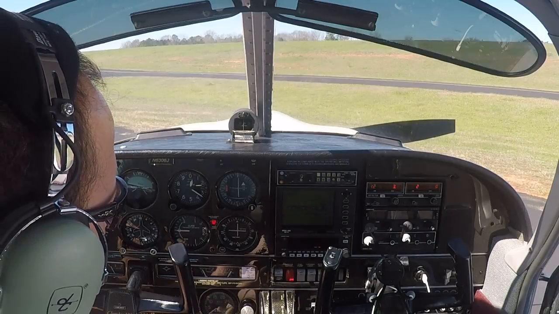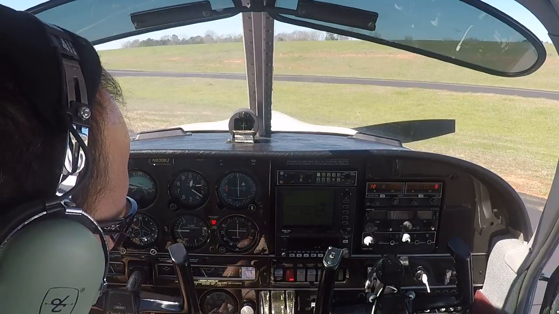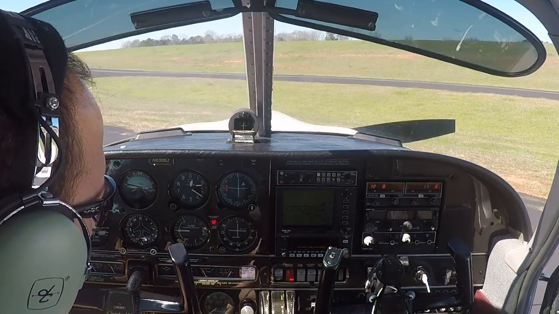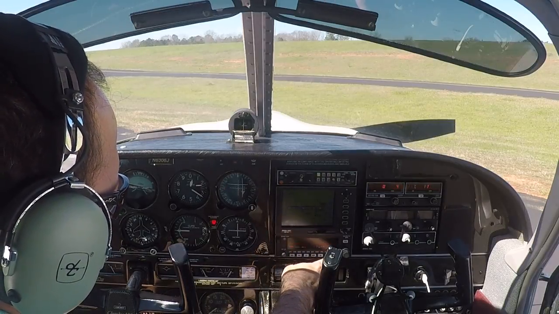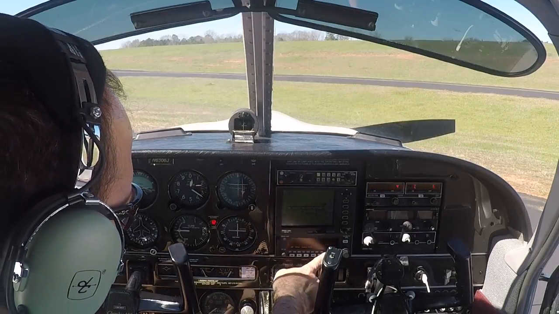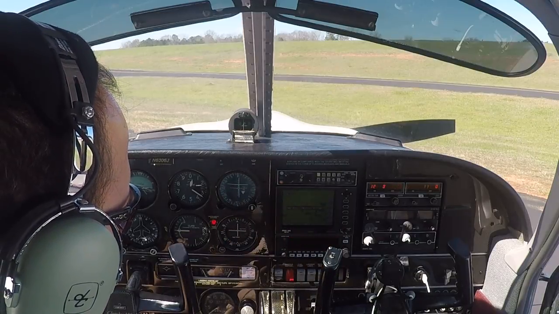KLN89B, the IFR GPS, which is LNAV only, no WAAS or no LPV approaches on this. Goes through the self-test. Gives you pass. Telling you the date and time. Reference from the closest airport. Going to hit enter for OK.